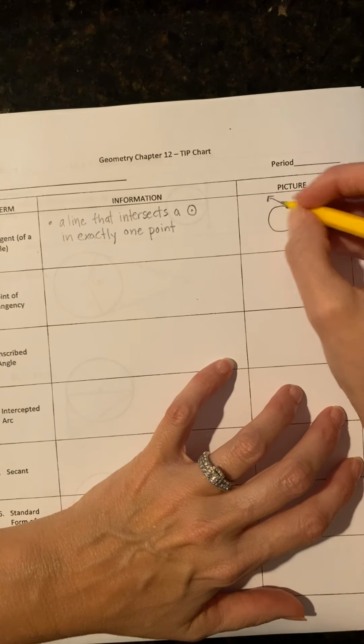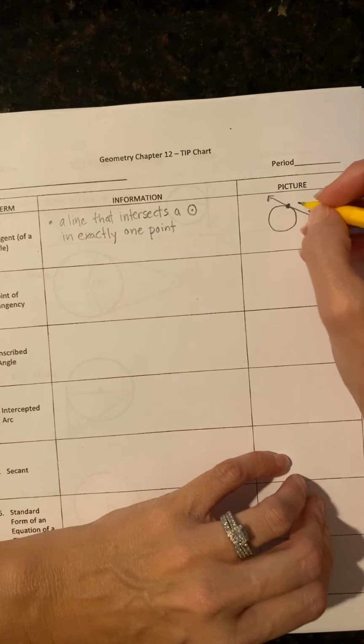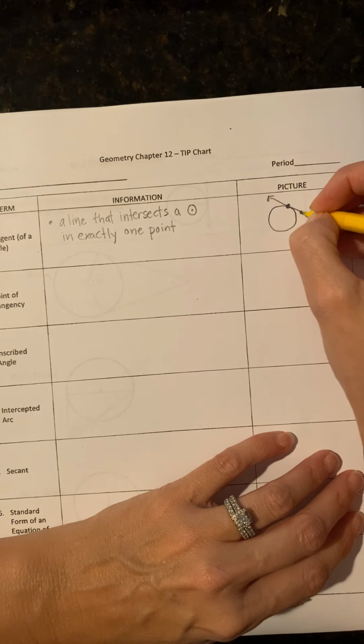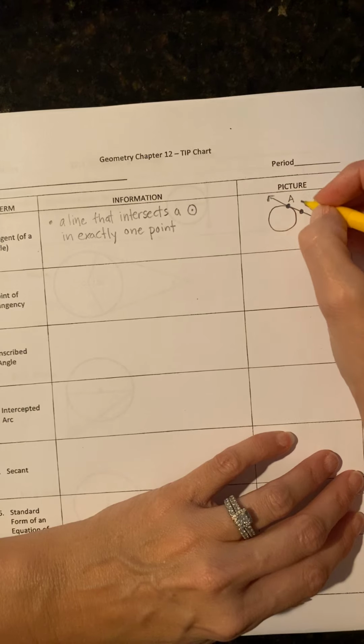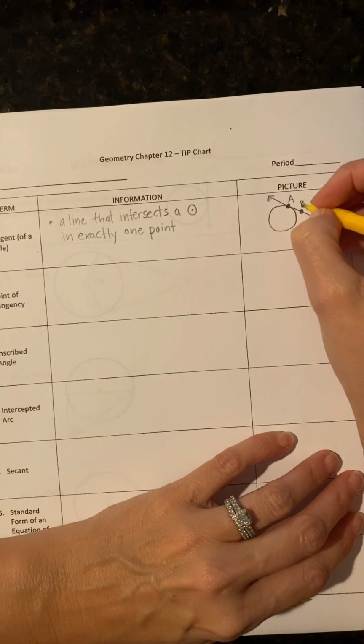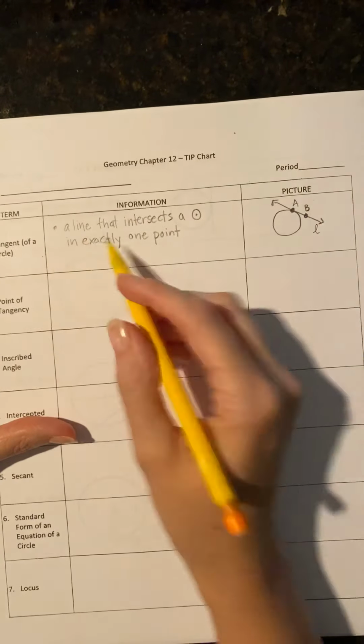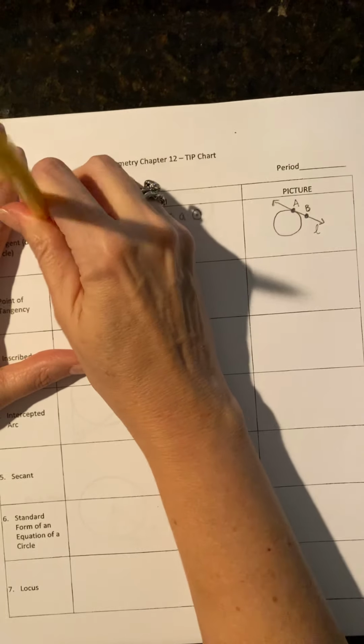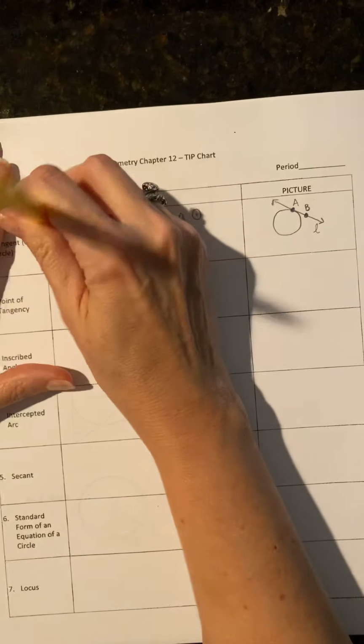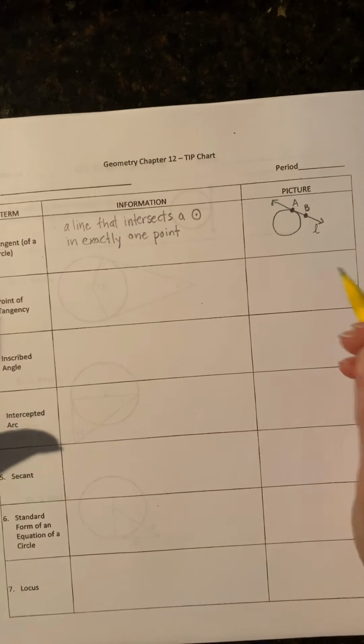So you could call it line L, or some people will pick out any other point on the line, and remember there are infinitely many of them, and they might name it line AB. So you name it just like you name lines in other contexts. You could say line AB is tangent to the circle, or you could say line L is tangent to the circle. All right, that's all there is to tangent. I put a bullet point like I was going to put something else, but that's all I'm going to put there. A line that intersects a circle in exactly one point.